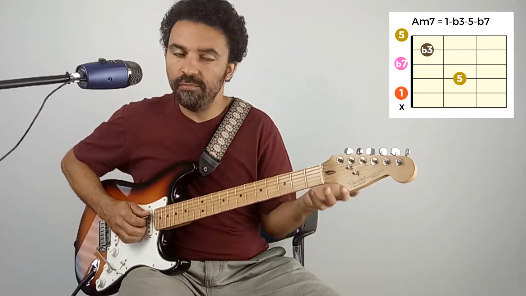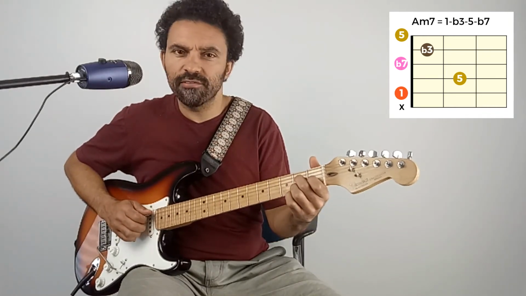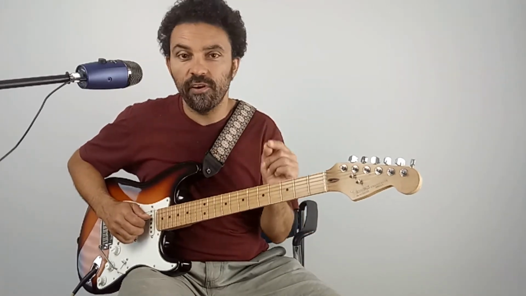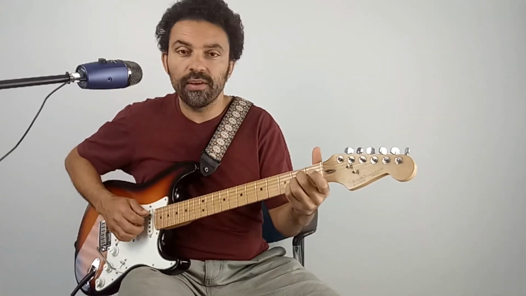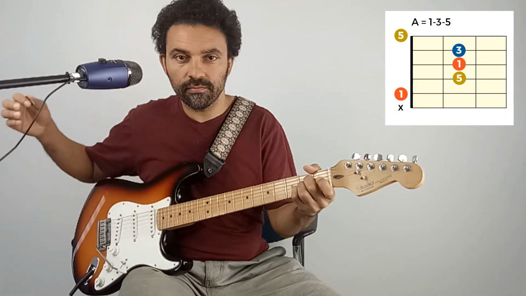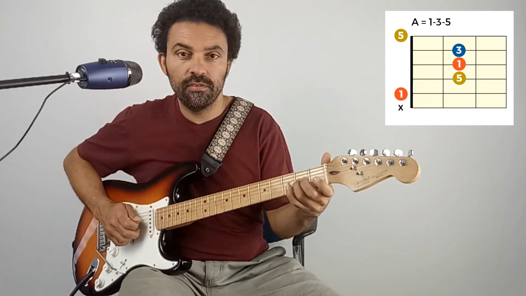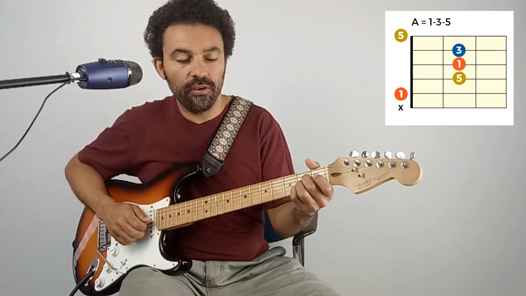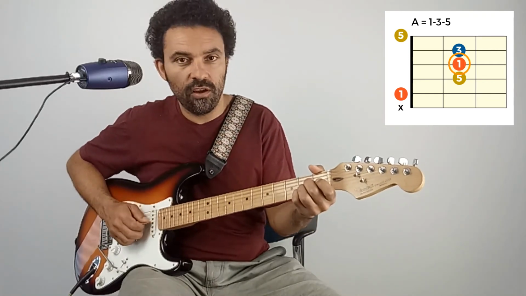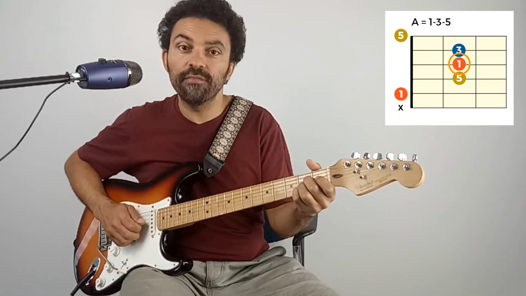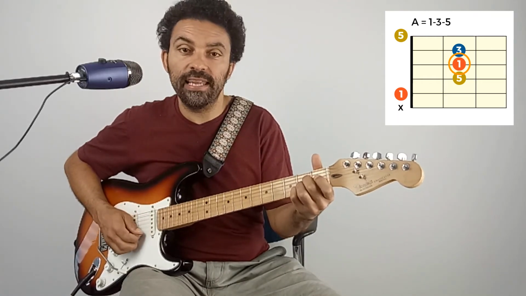Okay, A major 7, should have done that first before minor 7, but anyway, A major 7 has a 1, 3, 5 and a 7. So if we start with our A major chord and we adjust this note on the second fret of the G, that's our octave of our 1. So we've got 1, 5, 1, 3 and 5.